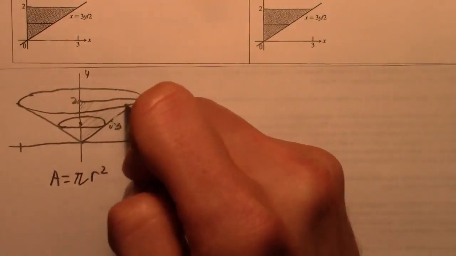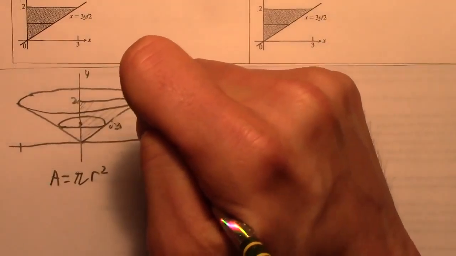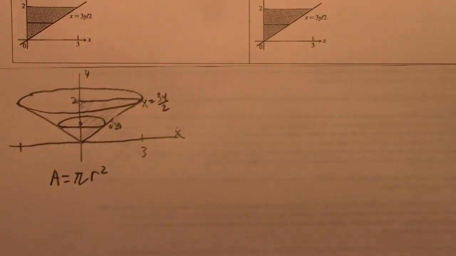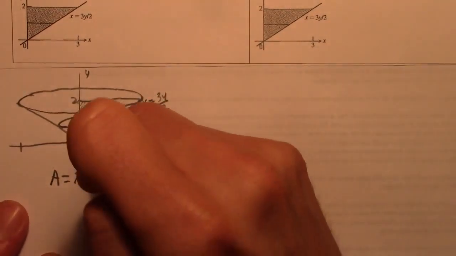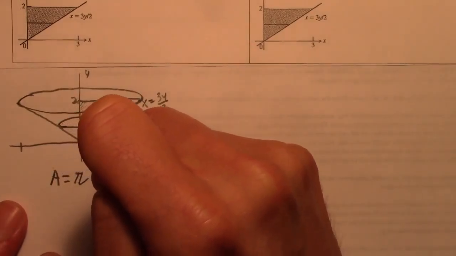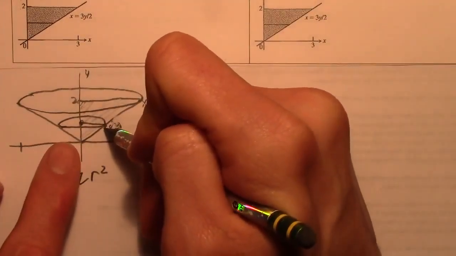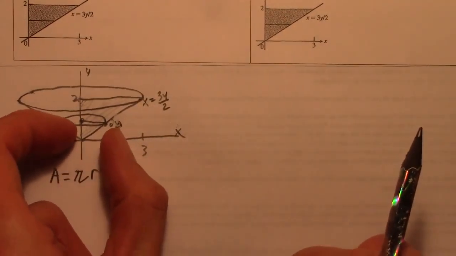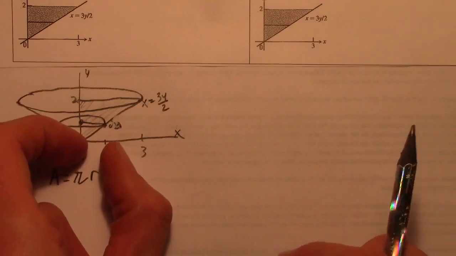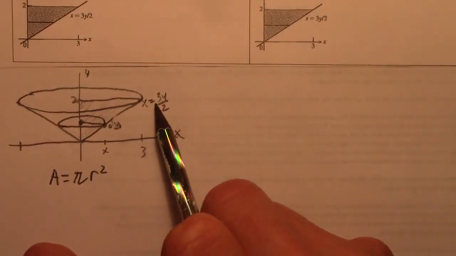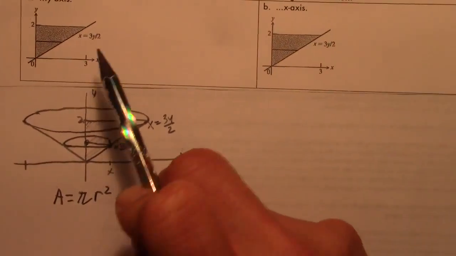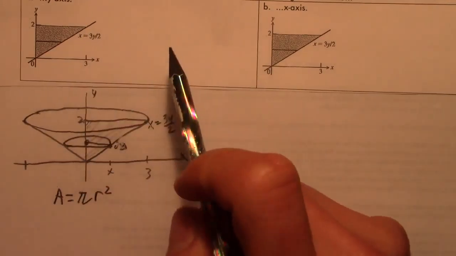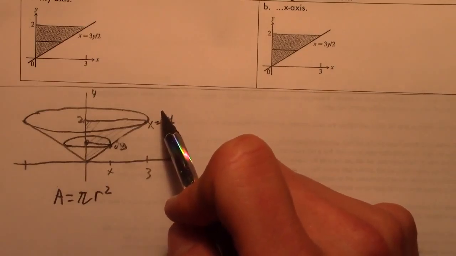So we know that we have this curve x equals 3y over 2. We need to know the radius. If I extend the radius out, that radius is an x value. So the radius is the x value. And fortunately, this curve that we know is already solved for x. X equals. So part of the work's already done for us.